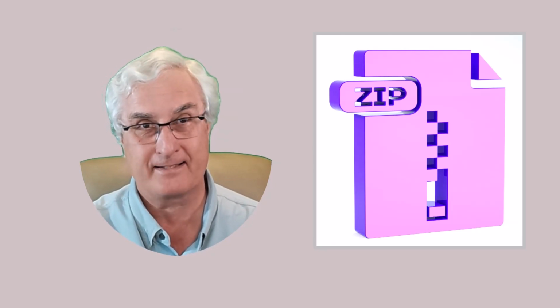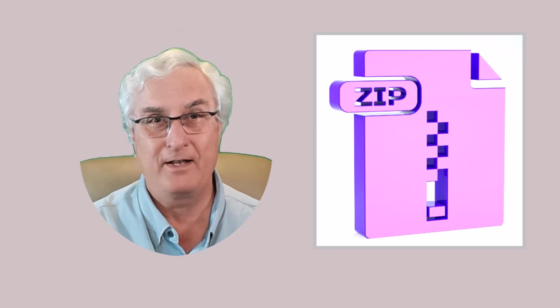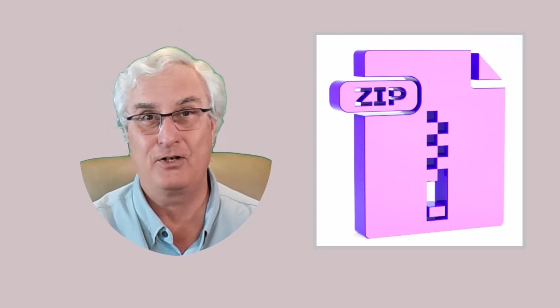When we want to send large files, we often zip them into a zipped file. But in Windows, unzipping a file can be a confusing and frustrating task. ChromeOS 102 made it a lot easier. Let's have a look and see how this works.